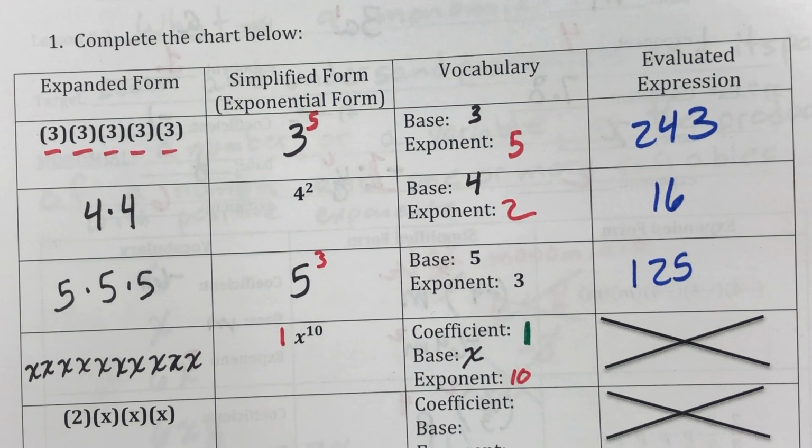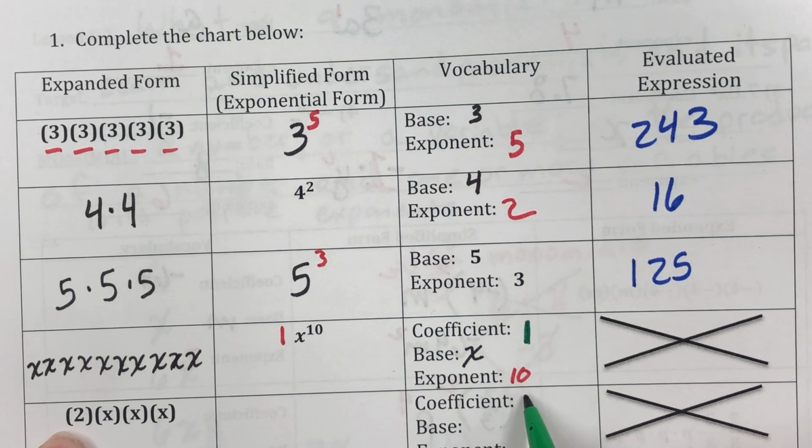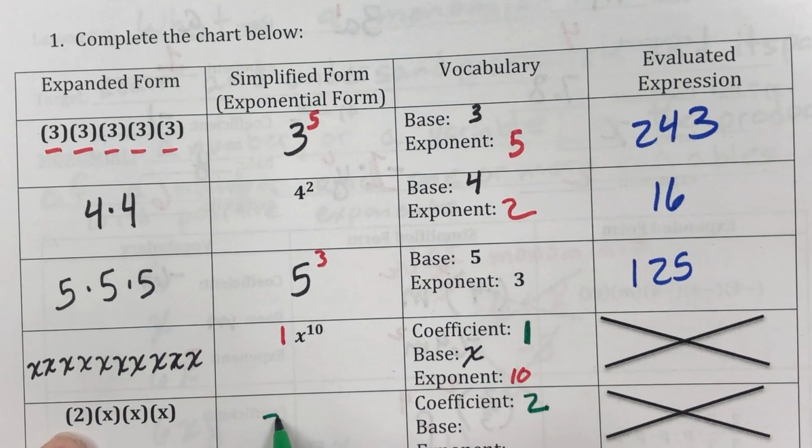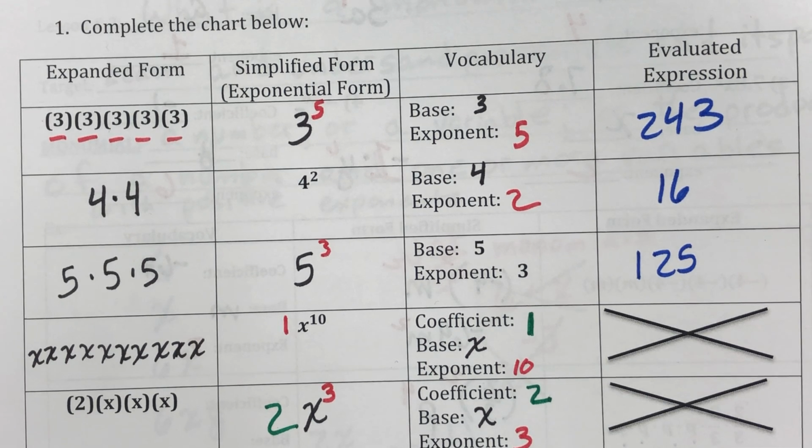So for this one, there's only 1 2 here because that's the coefficient, 2. My base is x. And it's x times x times x. There's 3 of them, so the x is to the power of 3. Only the x. The 2 does not get an exponent. The 2 is only there 1 time, so I only write it once, and I don't give it an exponent. I could give it a 1, I guess.